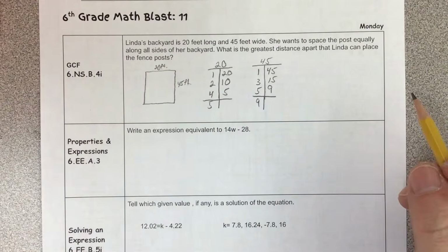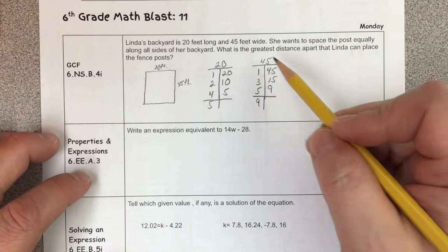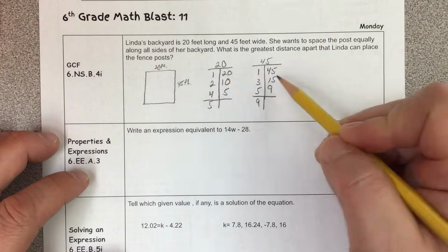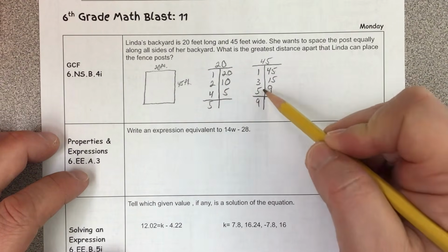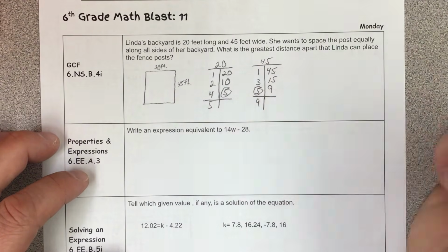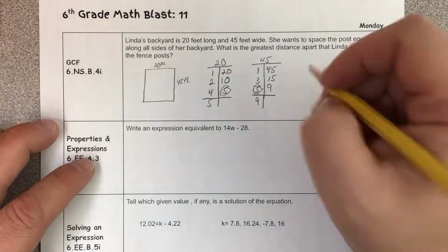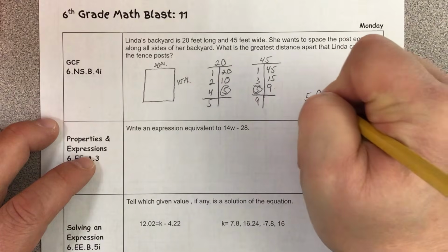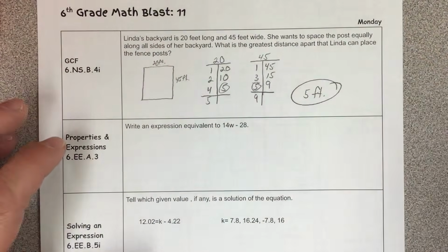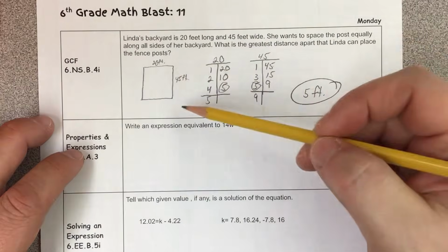So now I'm looking for the largest number in both lists. So I start with my largest number, 45. So 45, 15, 9, 5. So 5 is the first one that's in both lists, going from largest to smallest. So 5 feet is how far apart I'd want to space my posts. So it's the same for 20 as it is for 45.